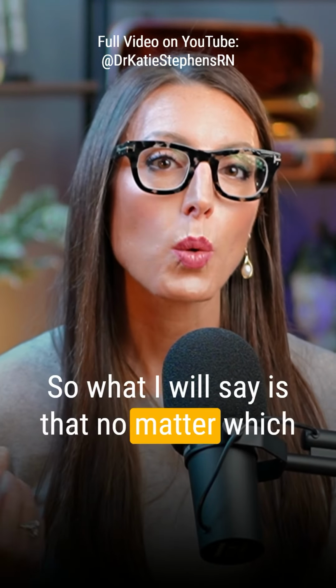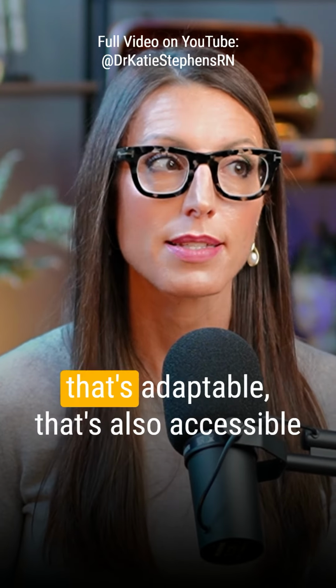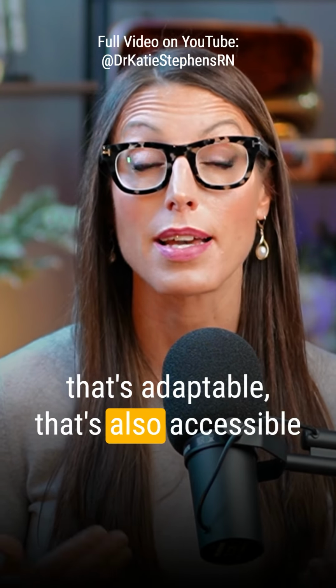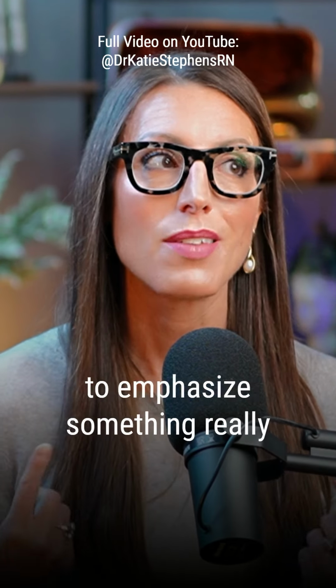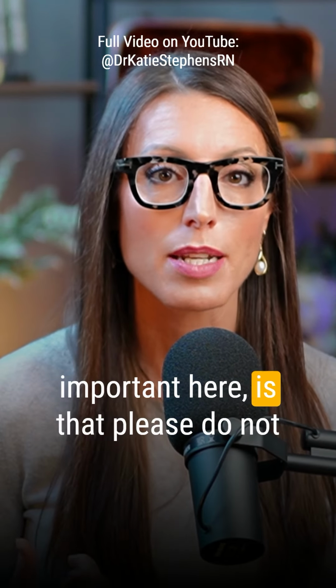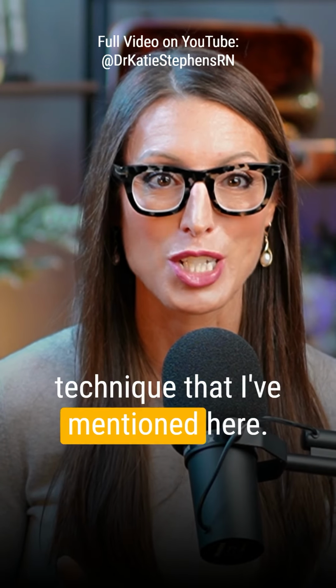So what I will say is that no matter which tool you choose, just make sure that it's something that's really easy to use, that's adaptable, that's also accessible to anyone who needs to use it. And I also want to emphasize something really important here: please do not feel like you need to use every tool or technique that I've mentioned here.